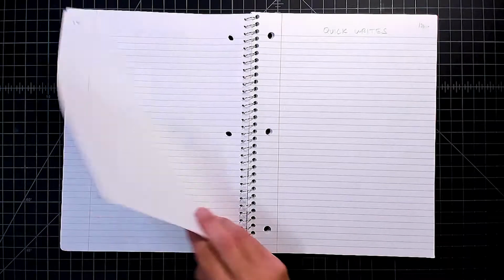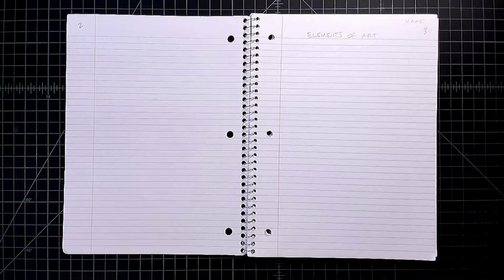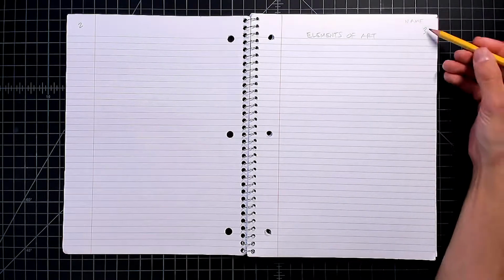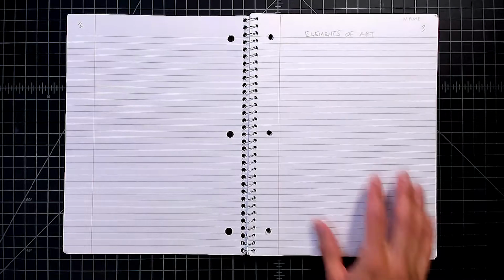So if we could go back to page number 3, at the top of page number 3 should say elements of art. You should also have your name there, and then page number 3. And what we're going to do is that whenever I give you guys an element of art, so line, color, shape, texture, value, space, these are different vocab words, but they're going to go in this area here.